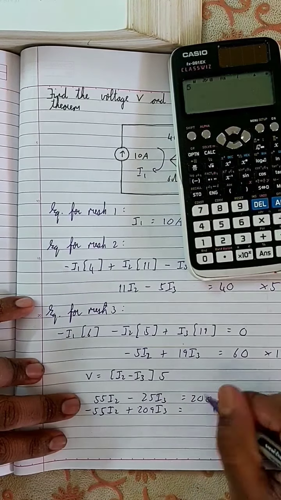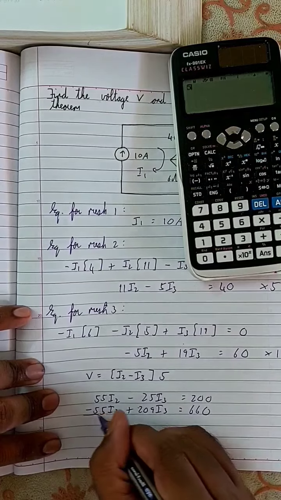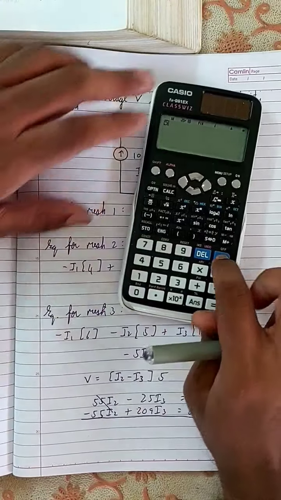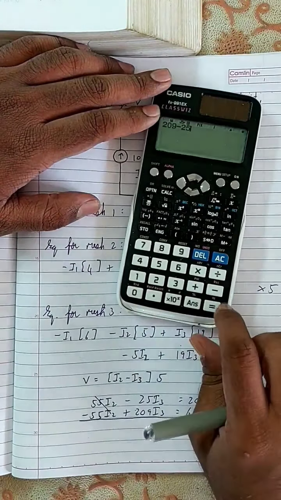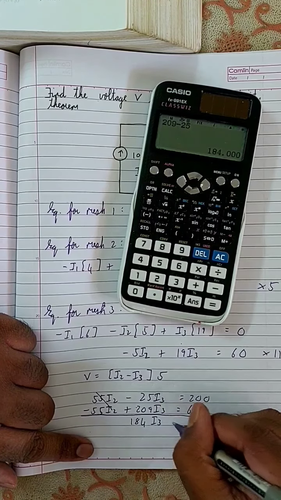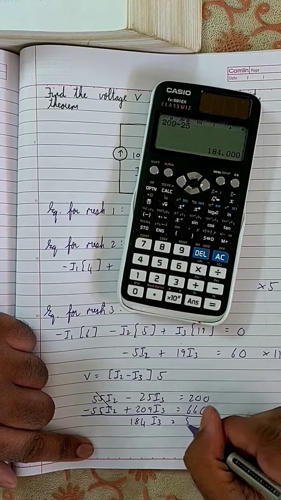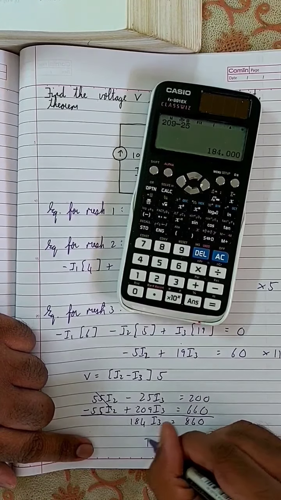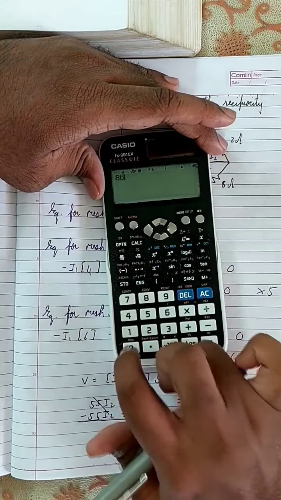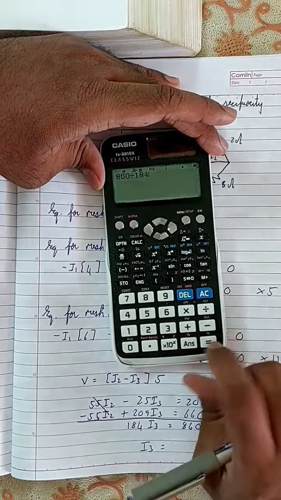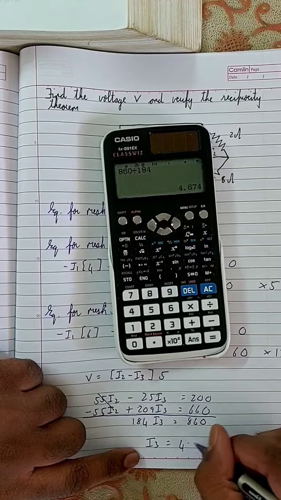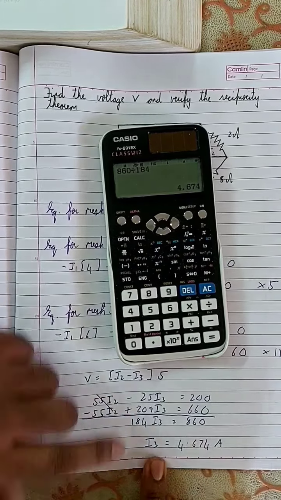I3 is equal to 660. Okay, so if I add these two, they will cancel each other. This is 209 minus 25, and 209 minus 25 is 184. So this is 184 I3 is equal to 860. Therefore I3 is equal to 860 by 184. 860 divided by 184 is 4.674. So I3 is equal to 4.674 amperes. This is the value of I3.